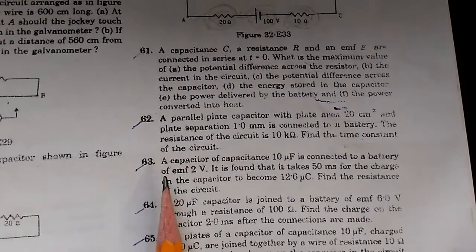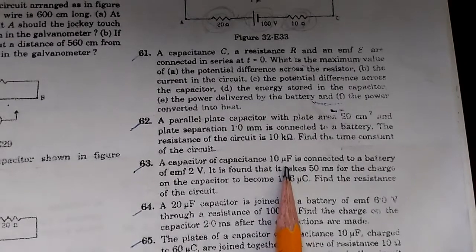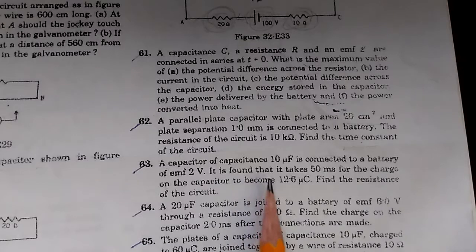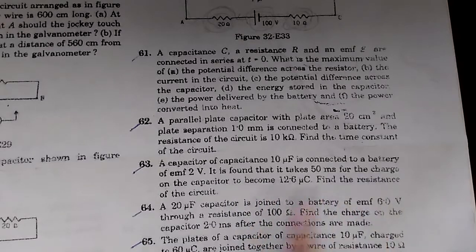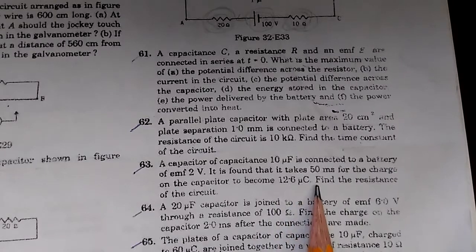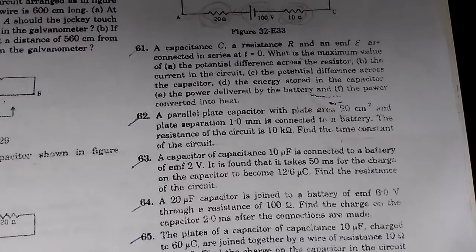In question number 63, we have a capacitor of 10 microfarad. It's connected to a battery of 2 volt, and they say that it takes 60 milliseconds for the battery to charge to become 12.6 microcoulomb. We need to find the resistance of the circuit.